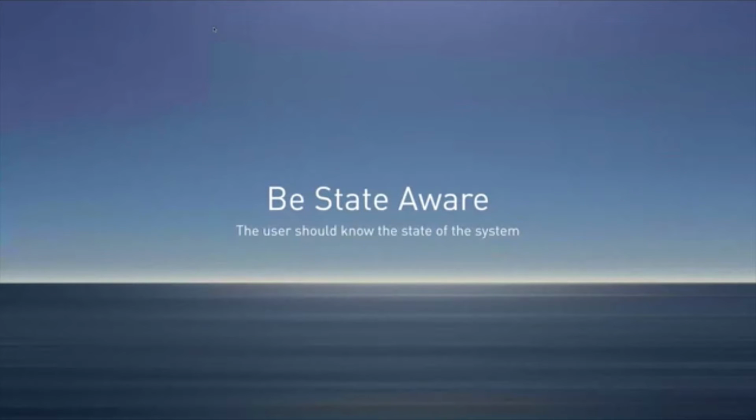Let's talk about being state-aware. The user should know the state of the system at all times. Our world is chaotic. Frameworks like governments, machines, and apps provide structure to unpredictable systems. Our goal when creating real-time apps is to communicate that the world inside of our apps, our digital world, is in fact ordered. So let's see some concrete examples.